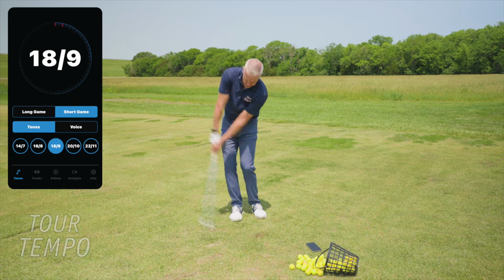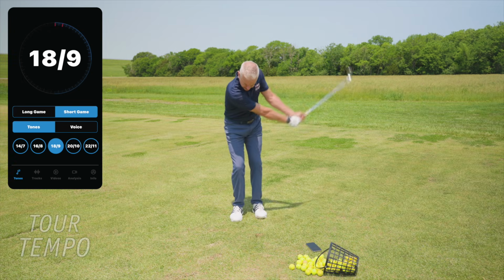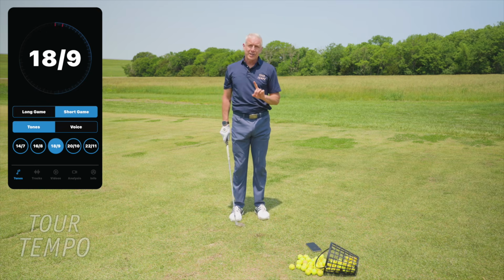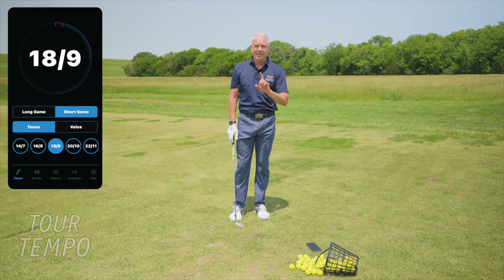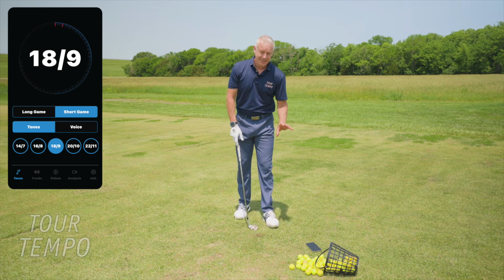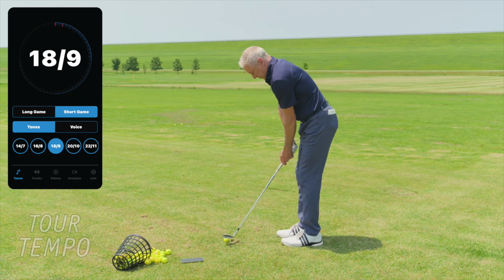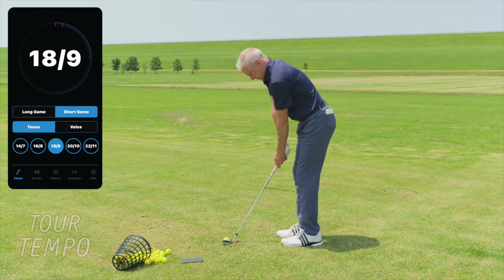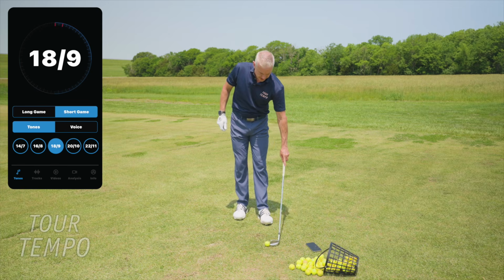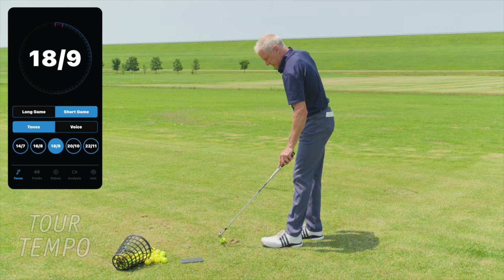Once you can do 3 in a row where you're brushing that grass nicely, let's hit a ball, same tempo, no extra energy. We're just trying to sync our swing to these tones. Solid, crisp little shot, getting a feel for the tones.